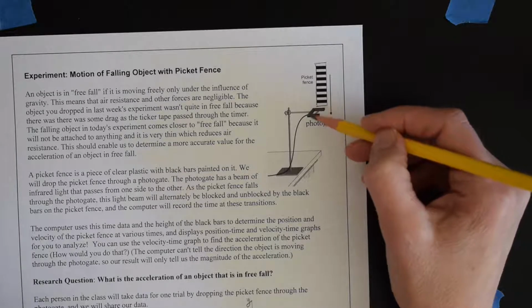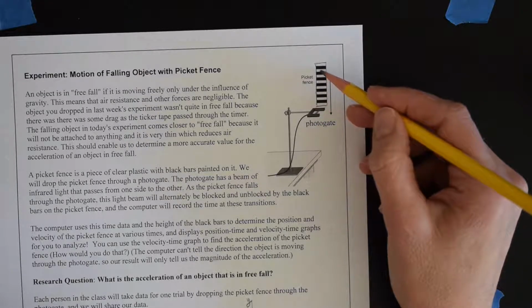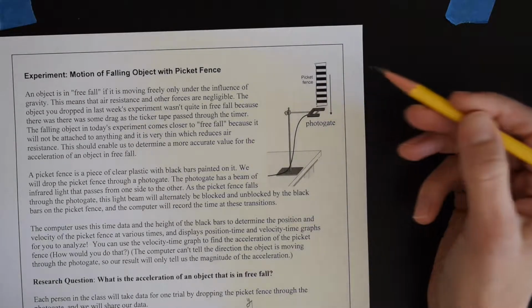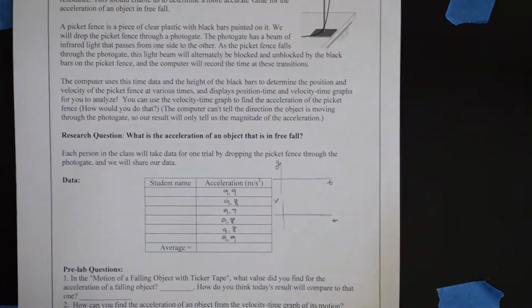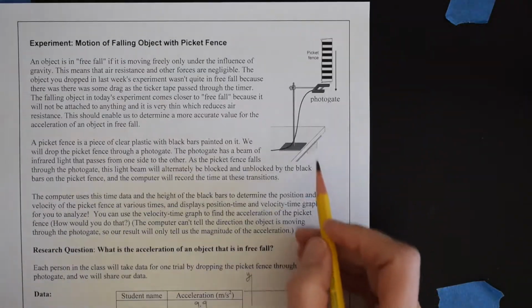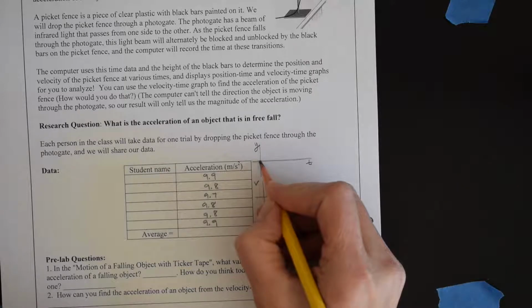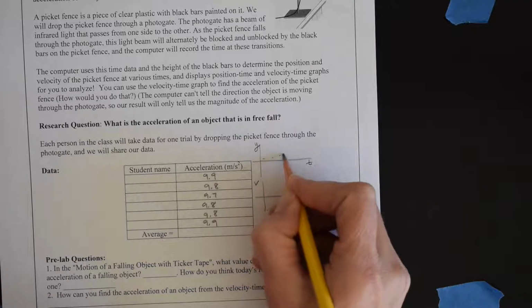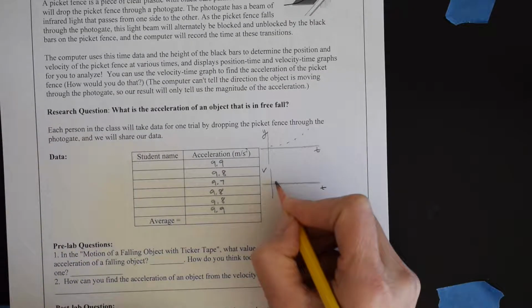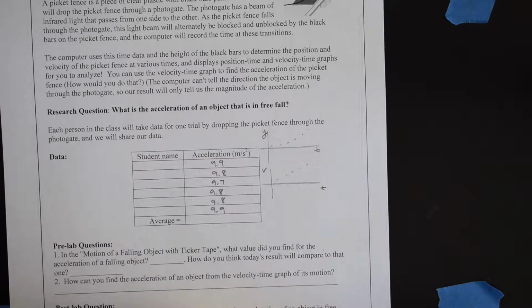It is not able to collect any information about whether the picket fence is going down or whether it's going up. So when the computer uses photogate information, it's always positive. And so the position time graph looked something like this, and the velocity time graph looked like this.